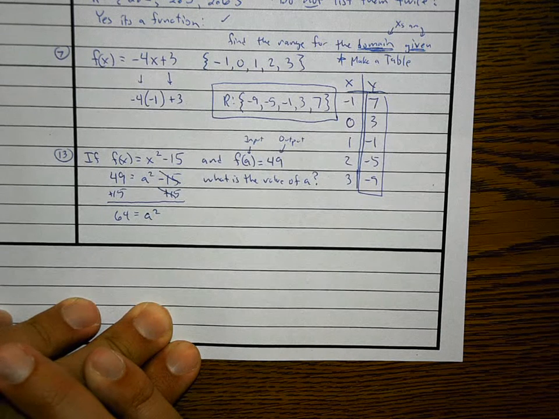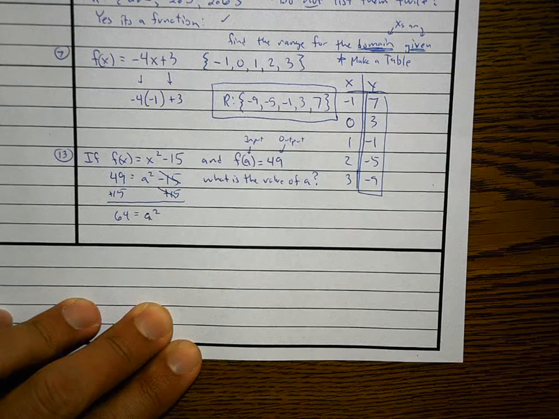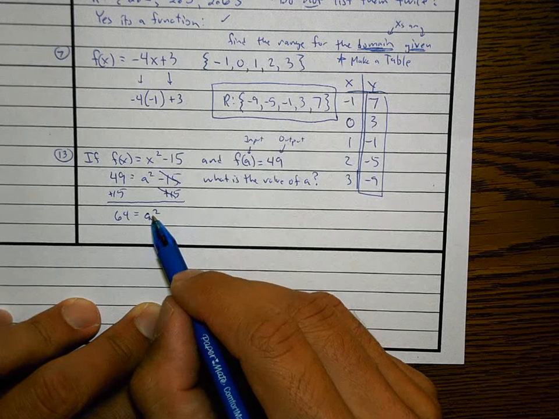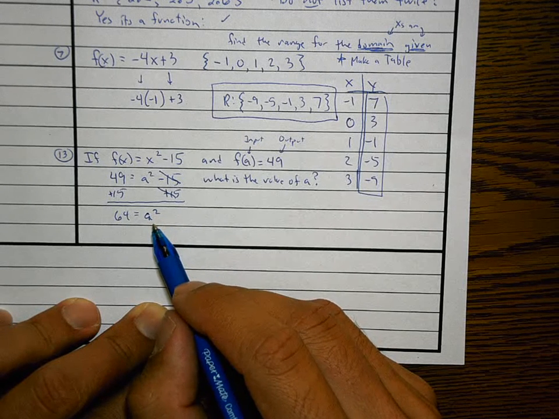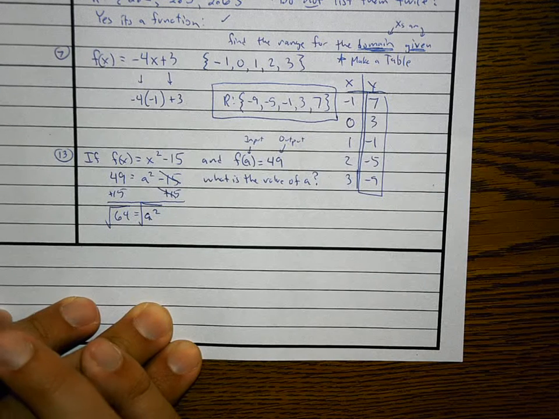And something times itself equals 64. The opposite of a squared term, the opposite of something to the second power, is square rooting. In case you didn't know that.